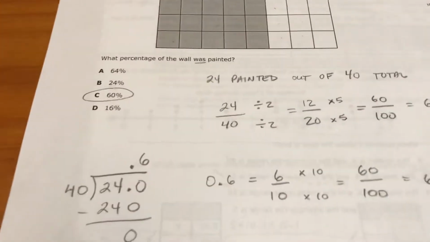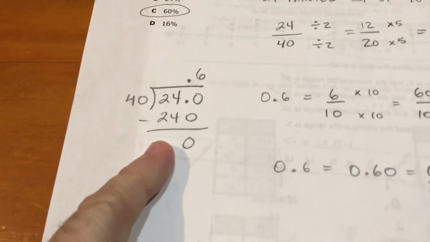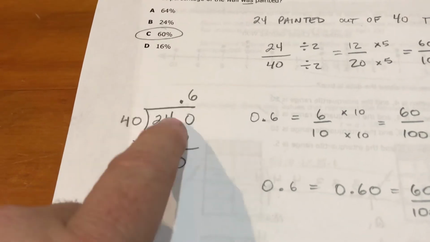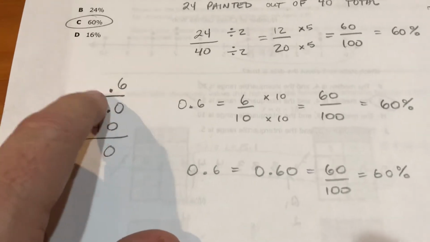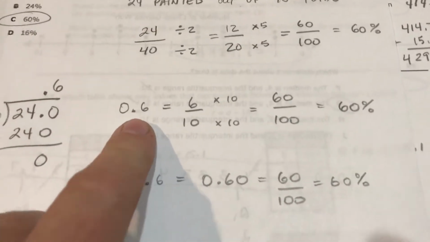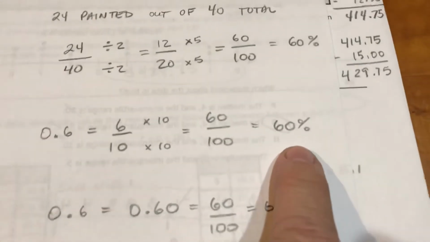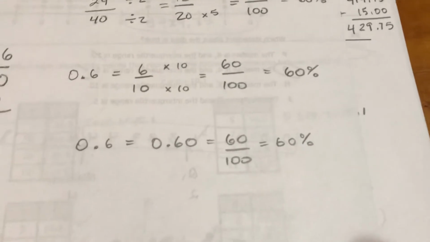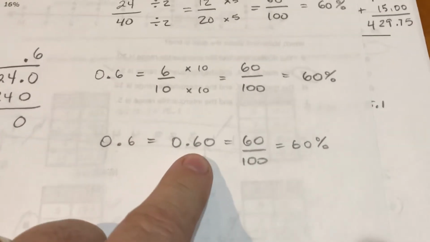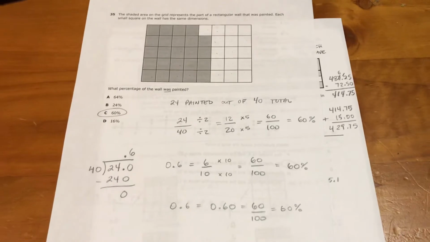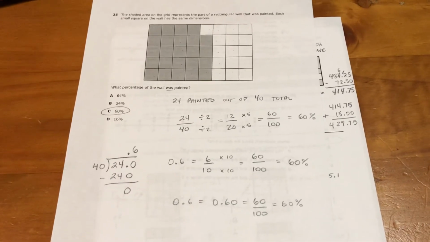24 over 40 is 24 divided by 40, so you could just divide it. And 40 doesn't go into 24, so it's going to be a decimal. And 40 goes into 240 six times exactly. And so 0.6 is what you're dealing with there. That's 6/10. 10 times 10 is 100. 6 times 10 is 60. So there's another way to get your 60%. Or you should just know 0.6 is equal to 0.60, which is 60 out of 100, which is another way to get your 60%. And I think this is another easy question that we should not miss.